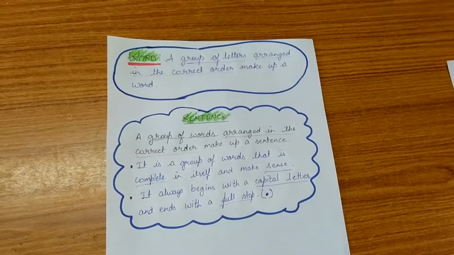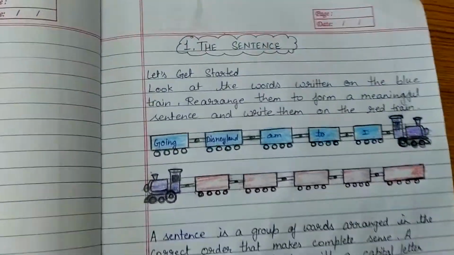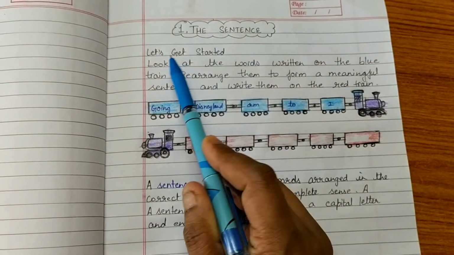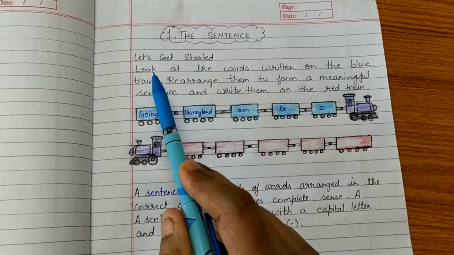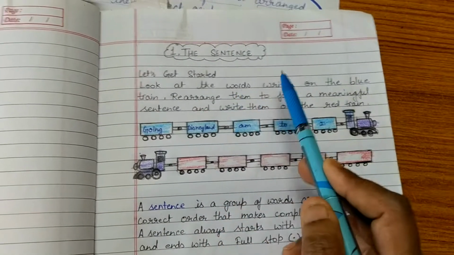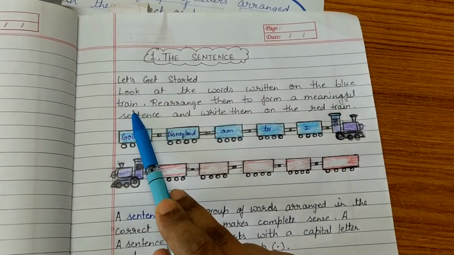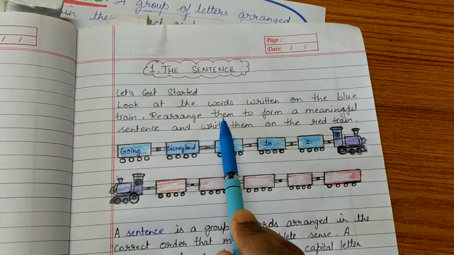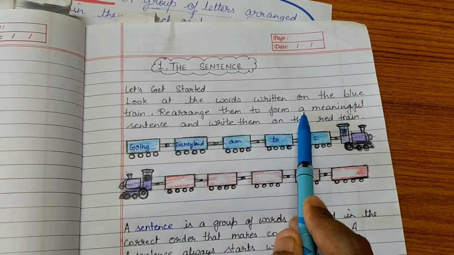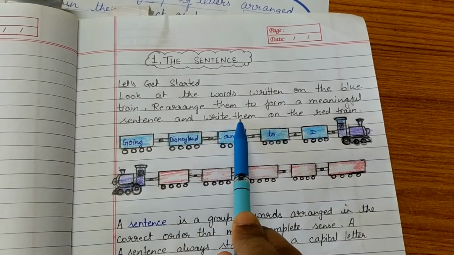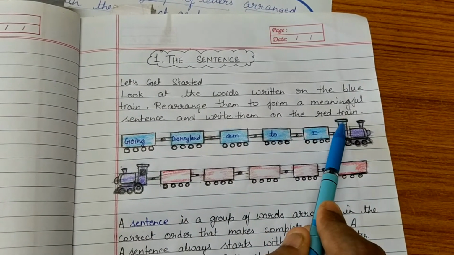Now see, this part is from your textbook. Okay, see here, the sentence. So let's get started. Now look at the words written on the blue train. Rearrange them to form a meaningful sentence and write them on the red train.